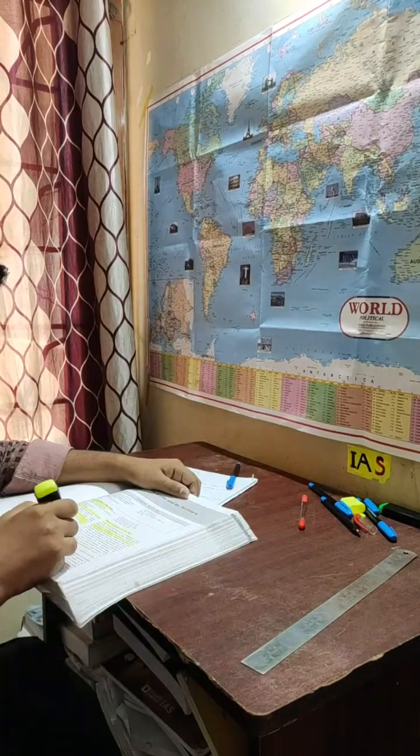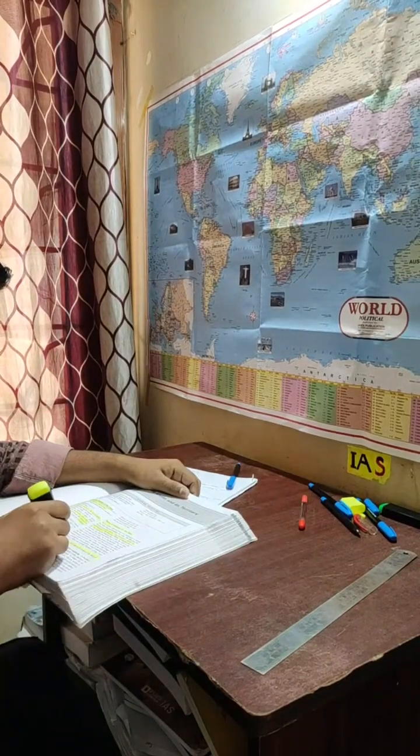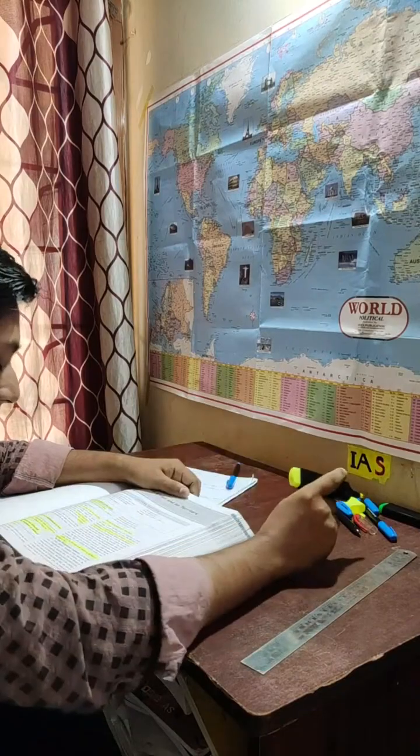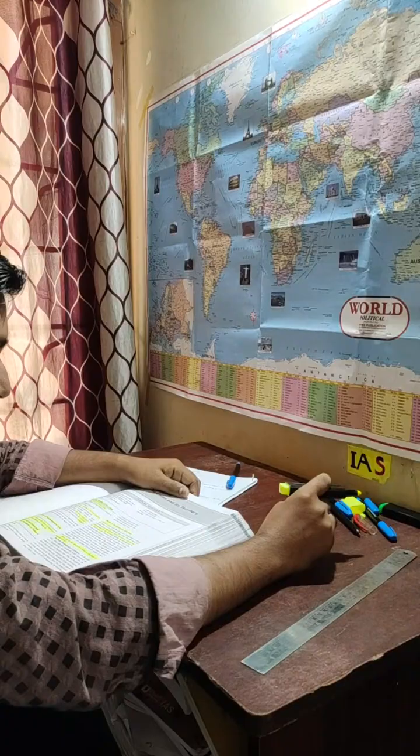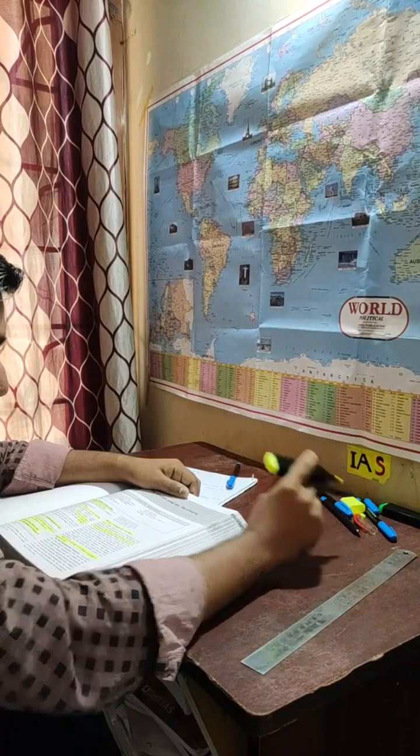States on the basis of language in 1953. The first state formed on the basis of language in 1953 was Andhra Pradesh. The State Reorganization Commission.